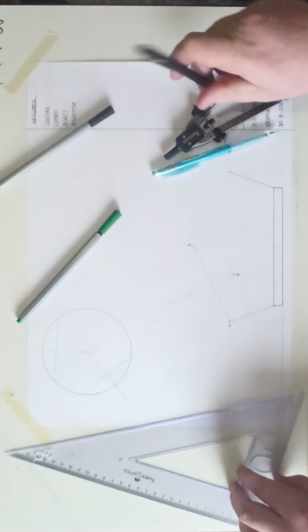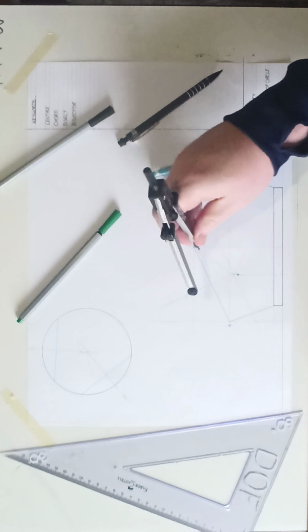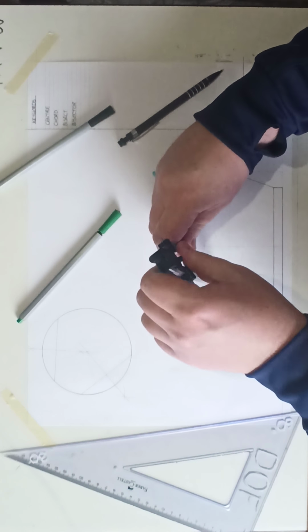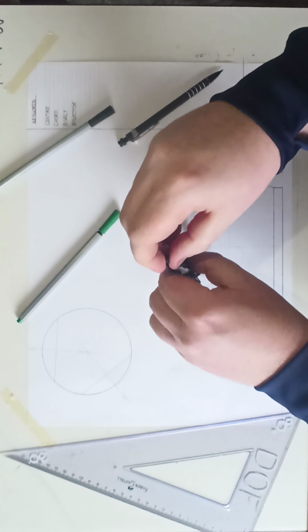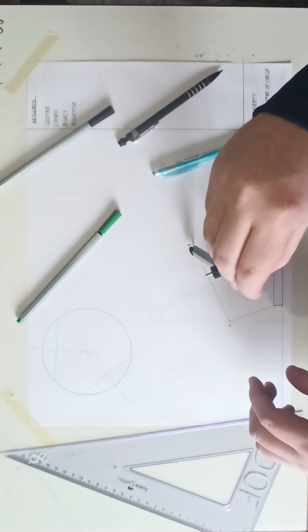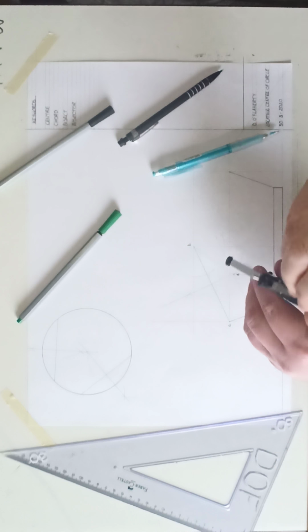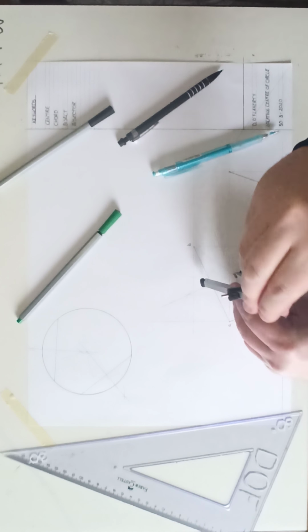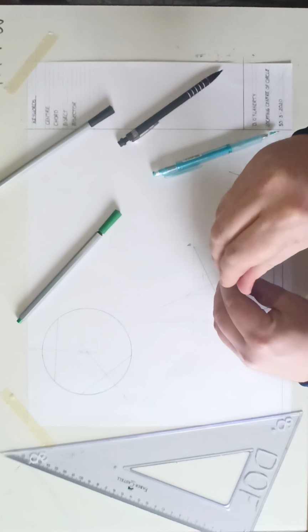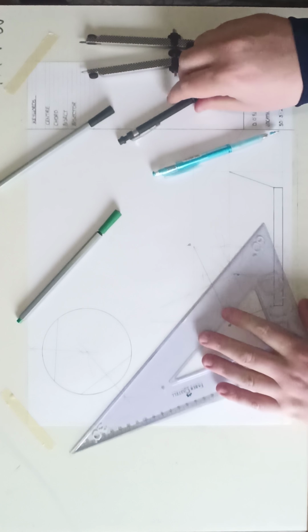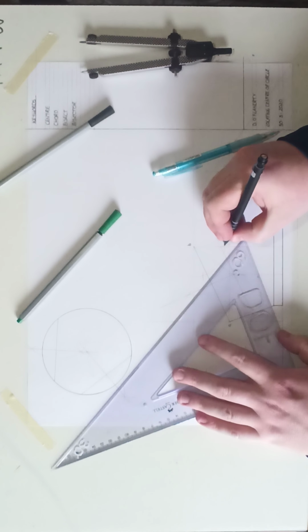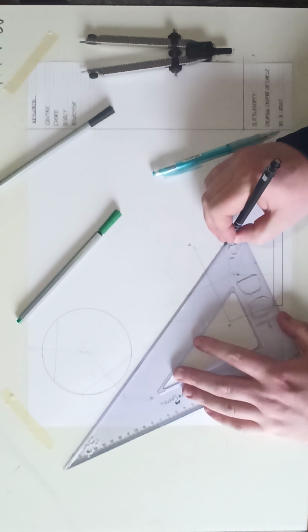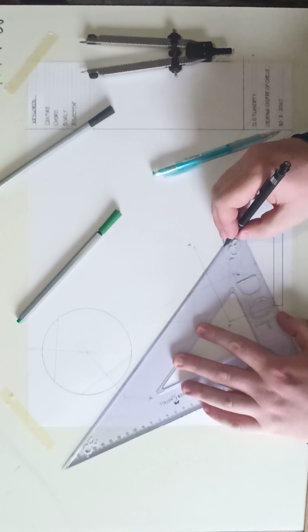So that's bisecting AB, and I'll do the same to AC. So I take my compass from B to C, I take it more than halfway, draw an arc, same from the other side, there's C, draw an arc, and then I draw my bisector. Now guys, you need to be very accurate with this, so just be careful what you're doing.